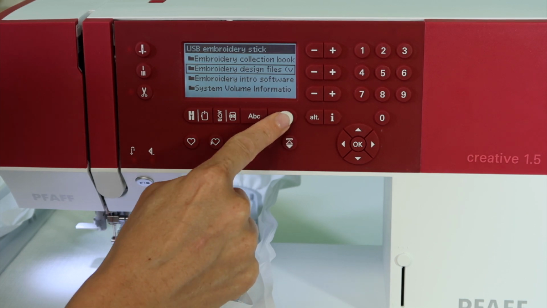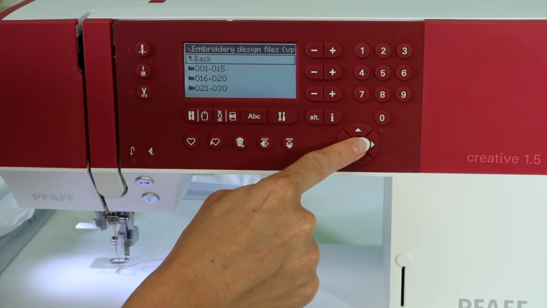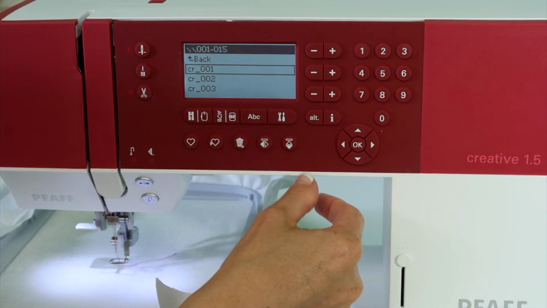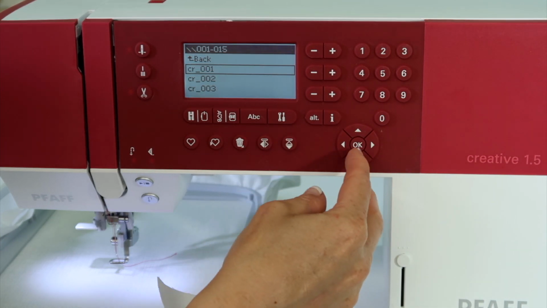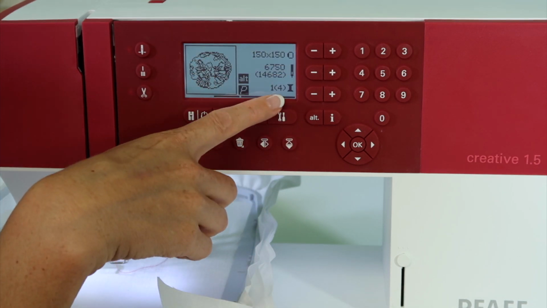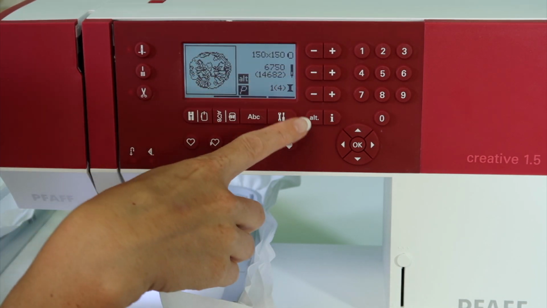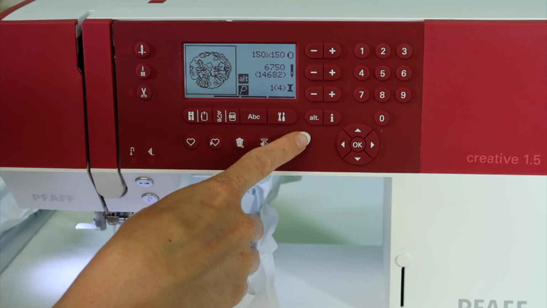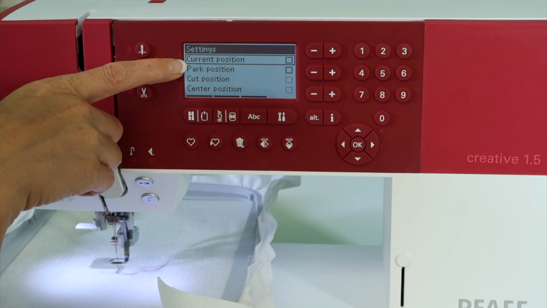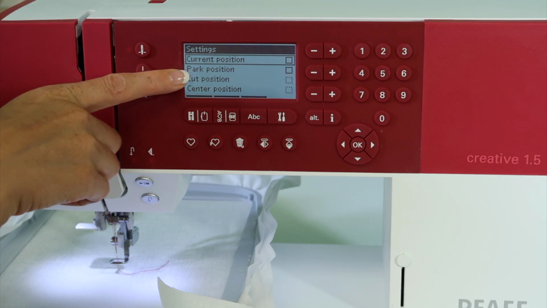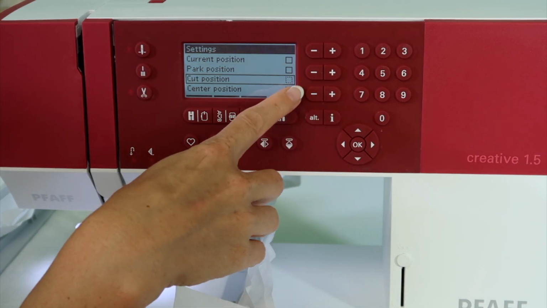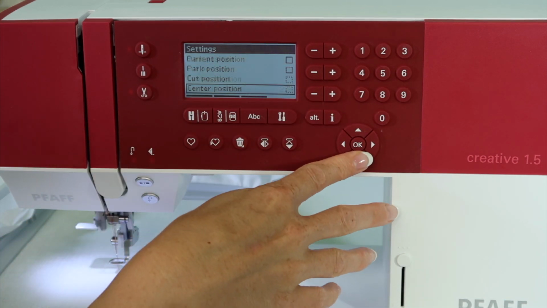Oh, wait, one more thing we do have in the settings. I do need to get in and I'll quick pick a design here. There was one more section here to show you. I'll get a design up on the screen. So this one has got 4 colors, it's got 14,000 stitches. Now if I go into the settings, this is where you can actually go in and do what's called current position. Park position would park the embroidery arm all the way to the side. The cut position right now is grayed out, so I won't talk about that right this second.